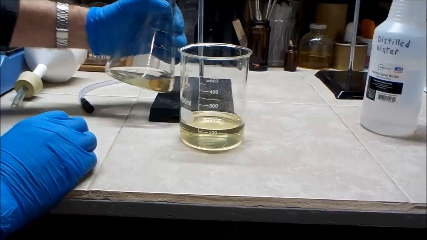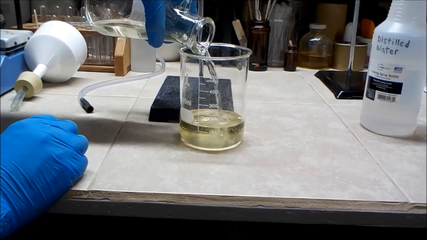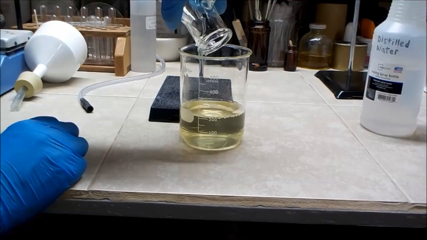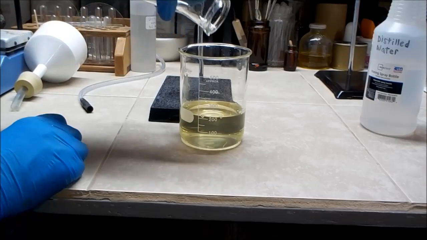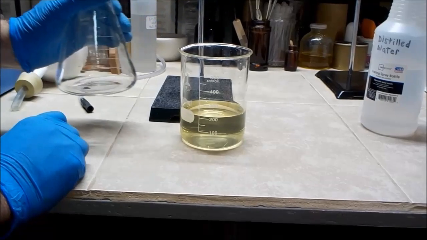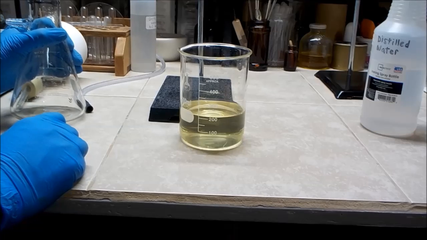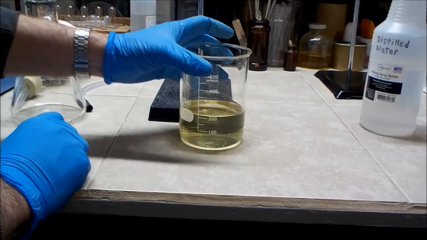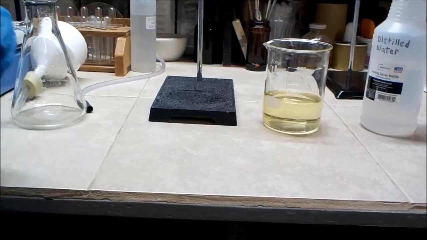So here's all the acid that I recovered. Volume-wise, it looks like about 225 milliliters. So it looks pretty clean, but now that I got it in this condition, I think I'll filter it one more time through a good high-quality lab-grade filter just to get it as clean as I can.